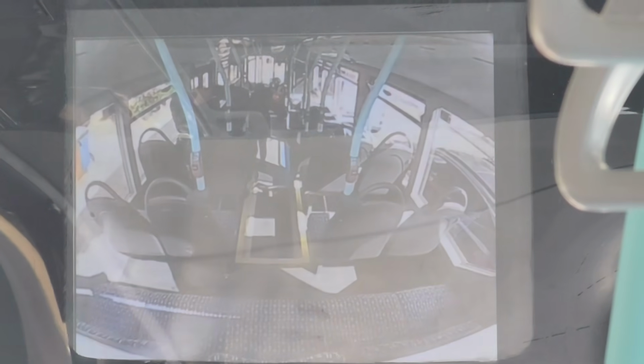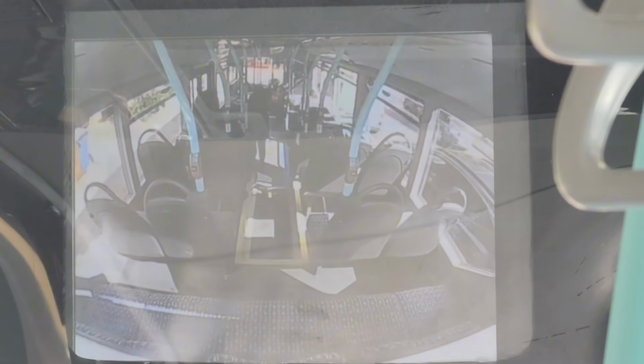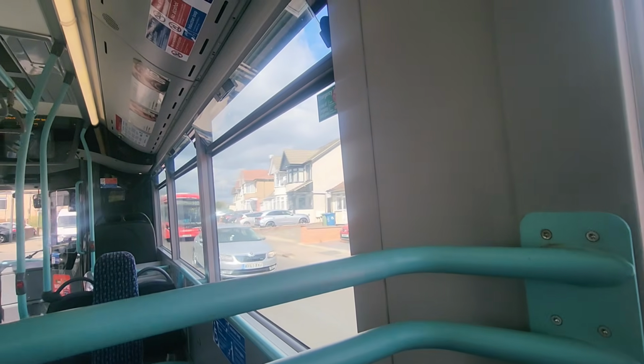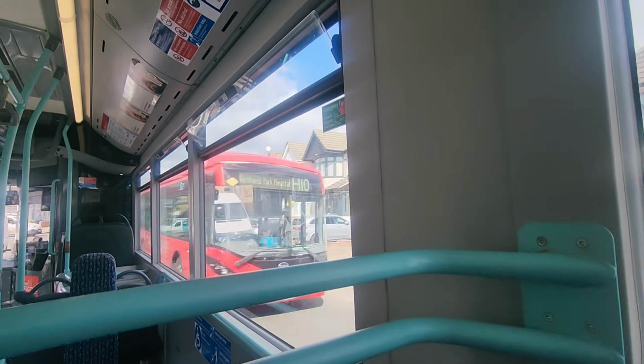And here are your CCTV camera screens. And there's a H10 going the other way.